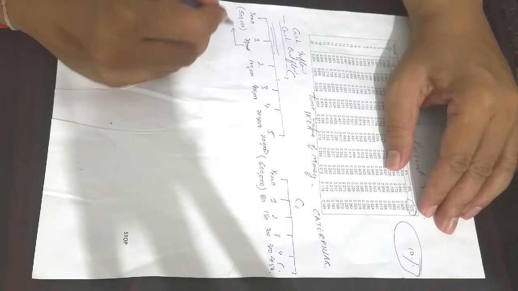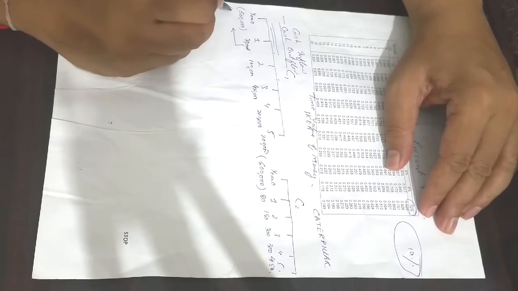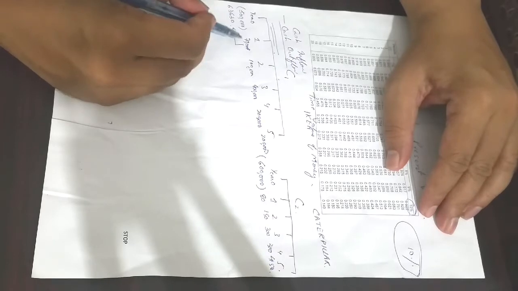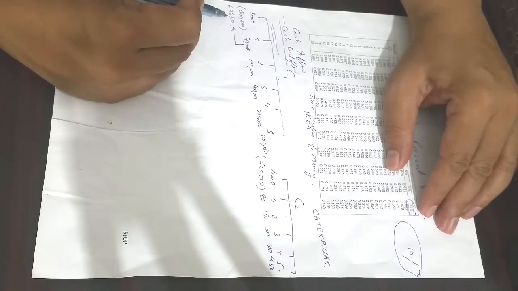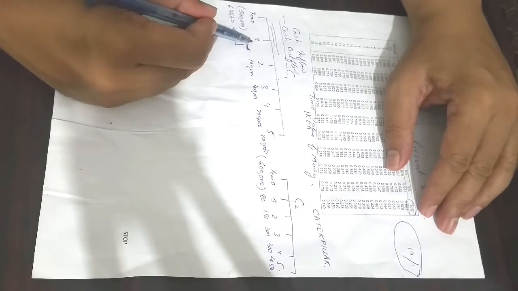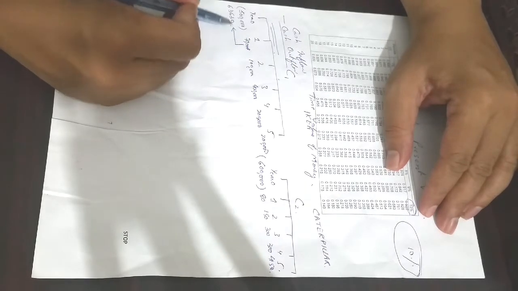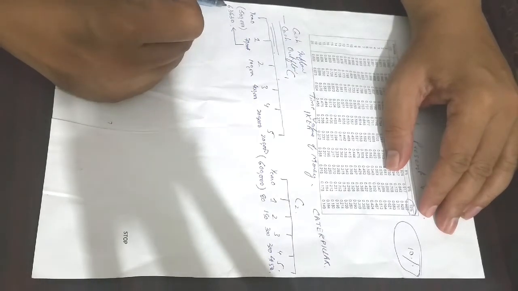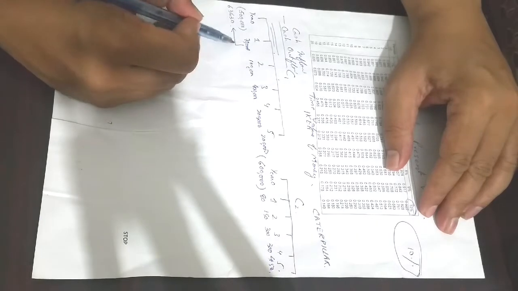So the value of 70,000 today is 63,630. So 63,630 today is equal to 70,000 after 1 year. So we will take this amount, not 70,000.